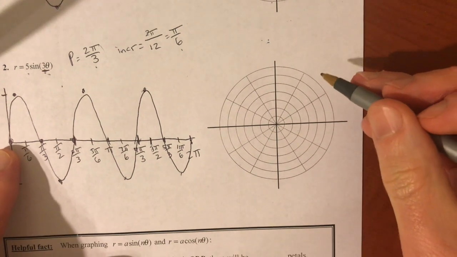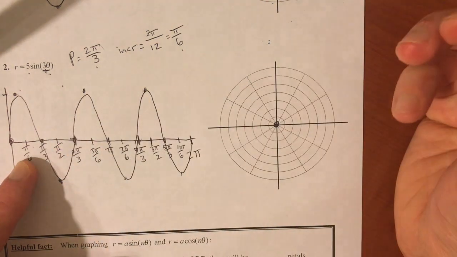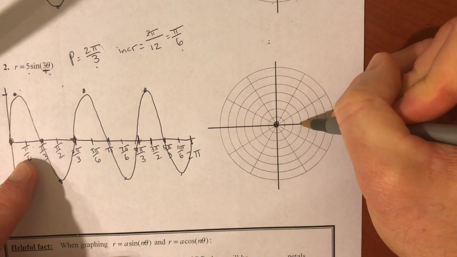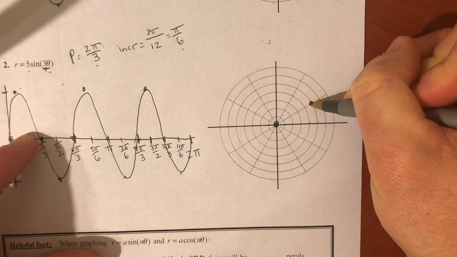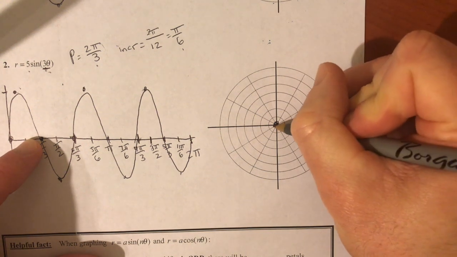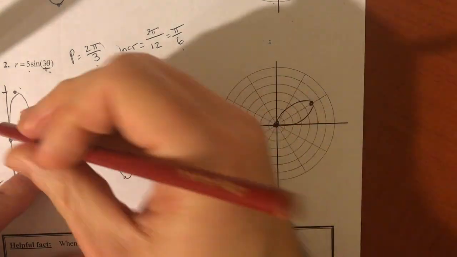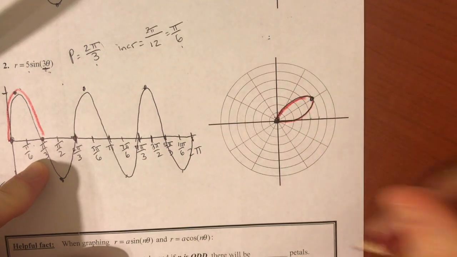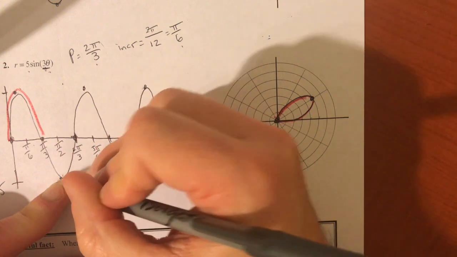So starting again here at 0, 0 means we're starting at the pole, pi over 6, and having an r value of 5. So 5 pi over 6 will put you 1, 2, 3, 4, 5 pi over 6, and then back to r being 0 when theta is pi over 3. So that puts you back at the origin. So that one cycle right there is going to make that one petal.